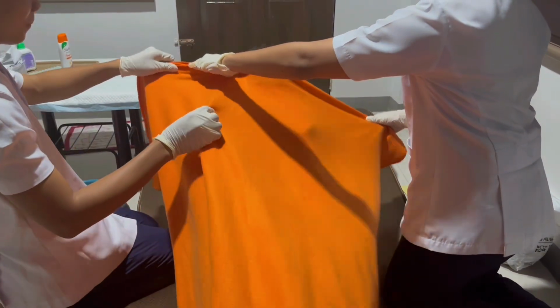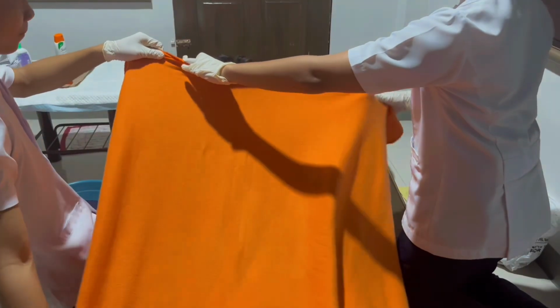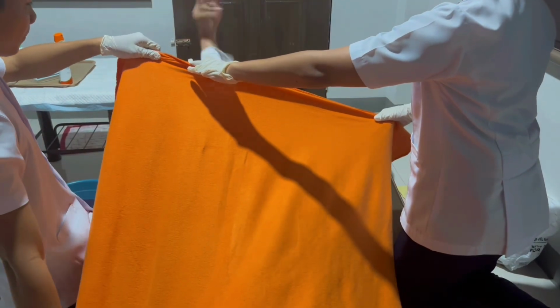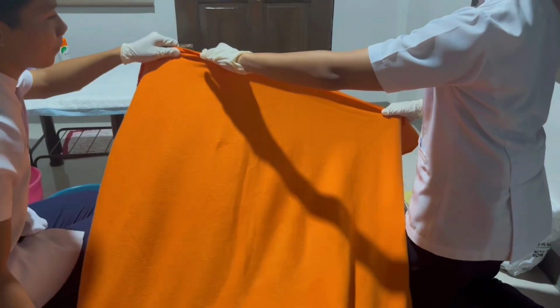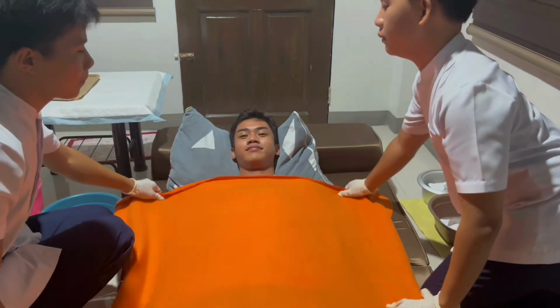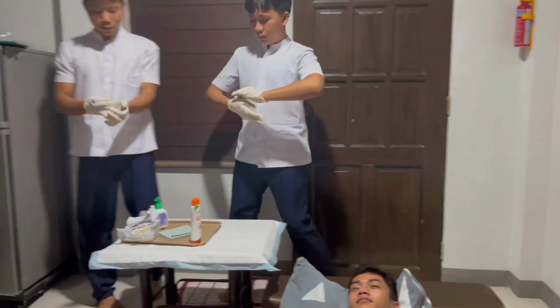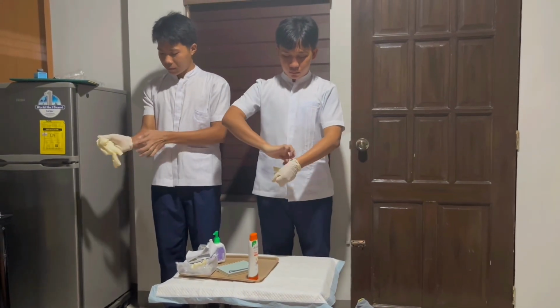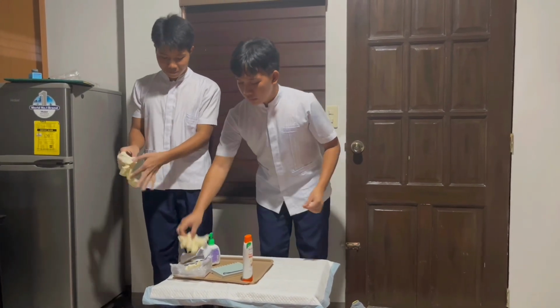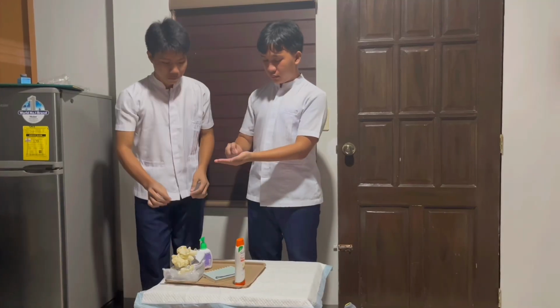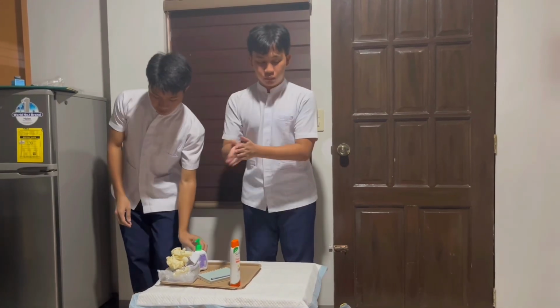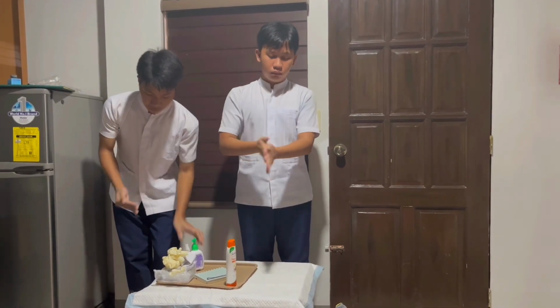and we do tenting. After which, we remove our gloves, we do medical hand washing, and we do aftercare of all the materials that we used.